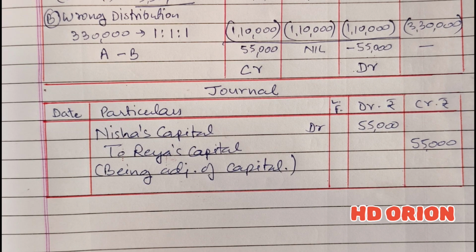Fine. So one single journal entry, that is adjustment journal entry, we have to pass by debiting some partner's capital account and crediting the other partner's account. In this way, the capital accounts are adjusted.